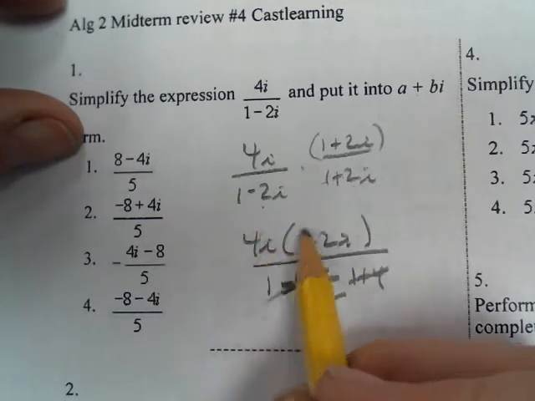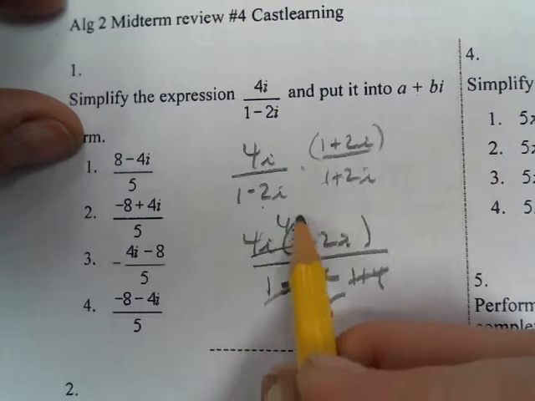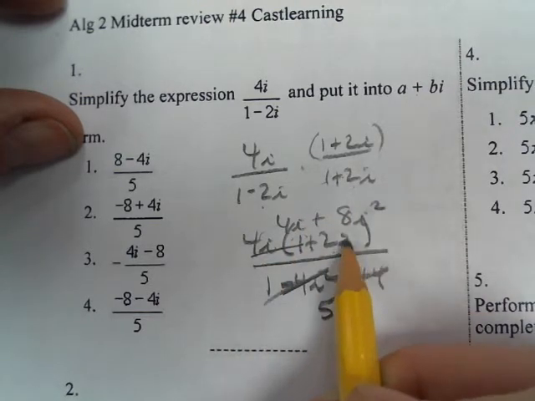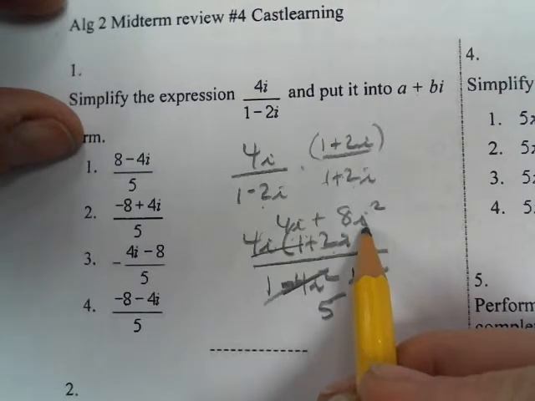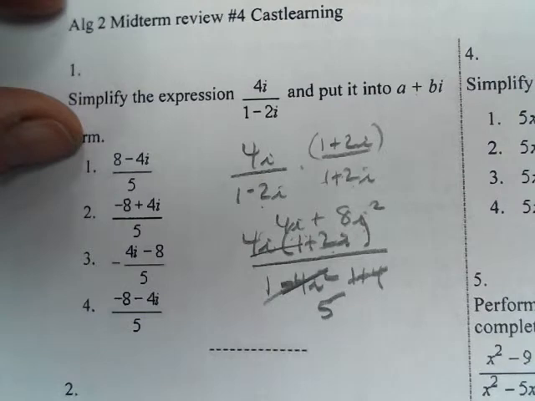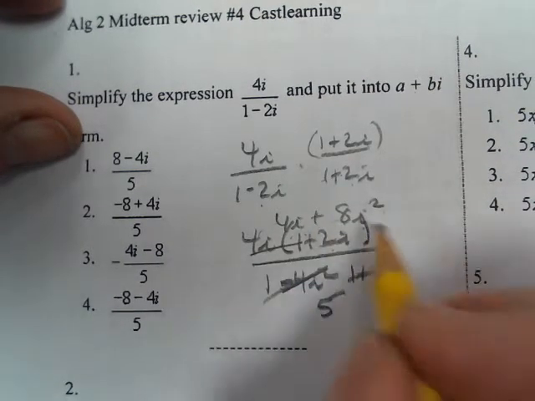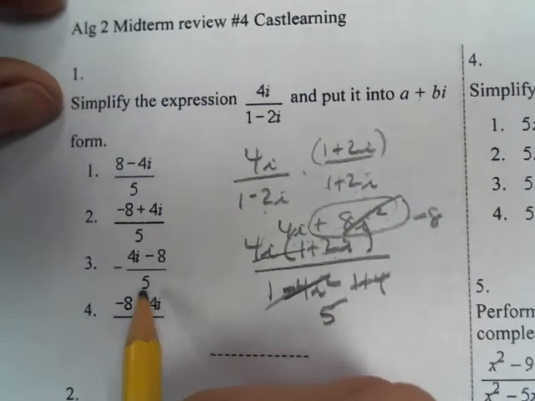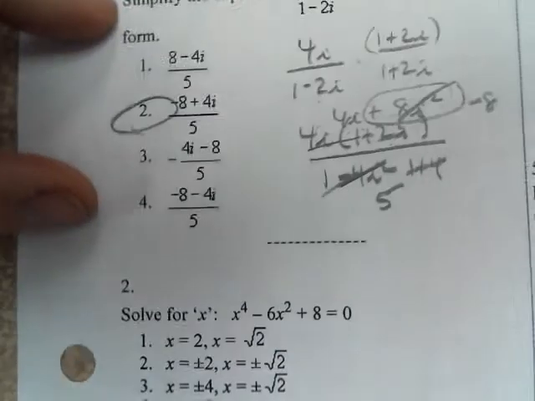And on the top, distribute the i, and you get 4i plus 4i times 2i is 8i squared. Well, since i squared equals negative 1, this becomes negative 8 plus 4i. This is a negative 8 and then plus 4i, all over 5. So the answer is option 2.